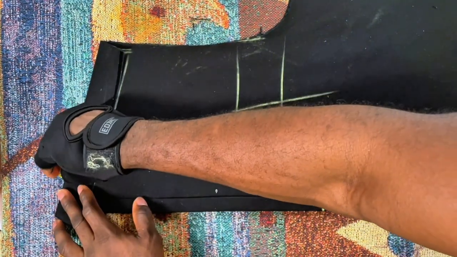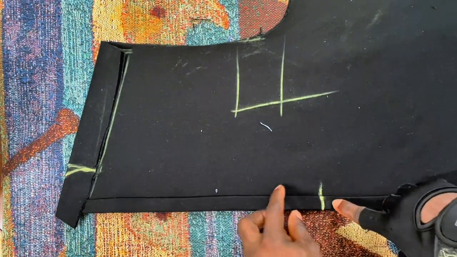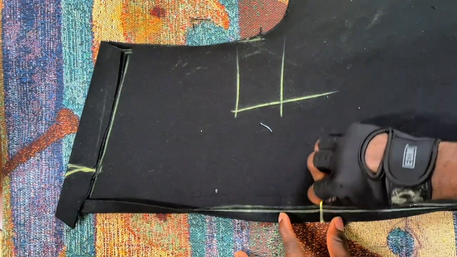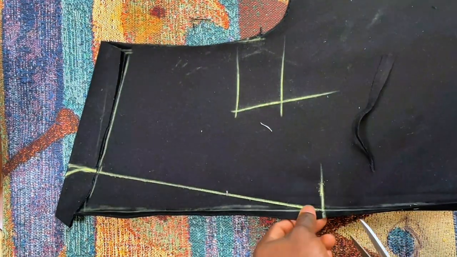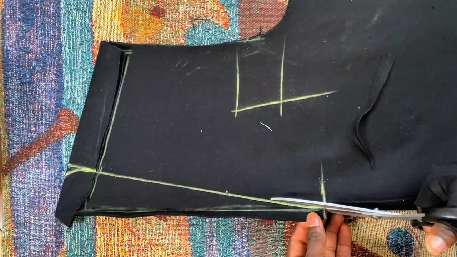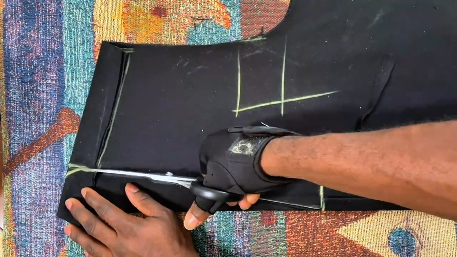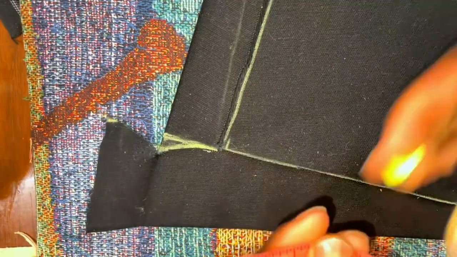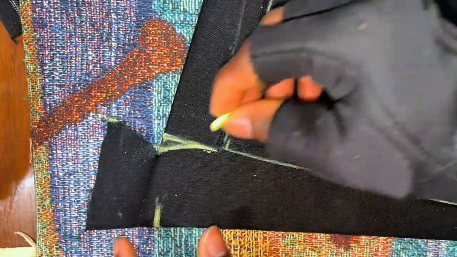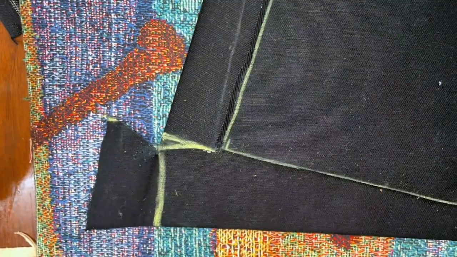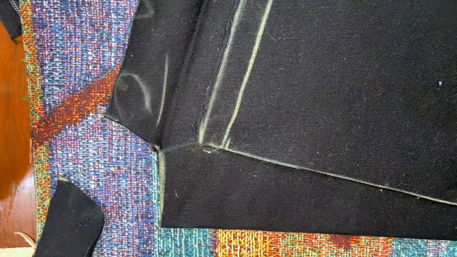Based on the straight mark you made, I want you to give it a freehand curve. Open up your zip allowance, mark it so that you can easily see where you stop and connect the lines together. We're going to mark ½ inch at this side. As we give it a slight curve, connect the lines together and cut it out. And this is the end of this part.